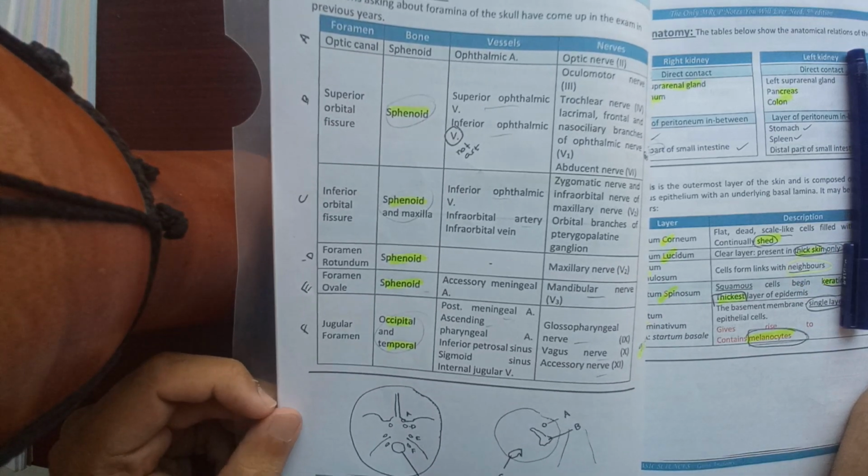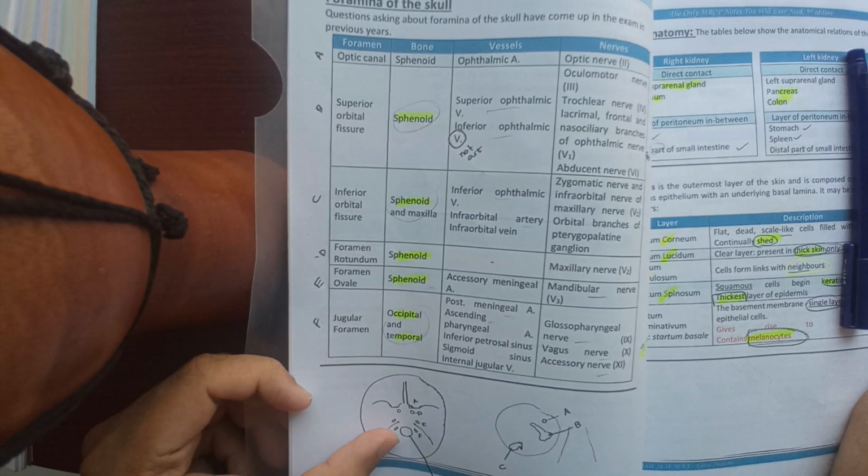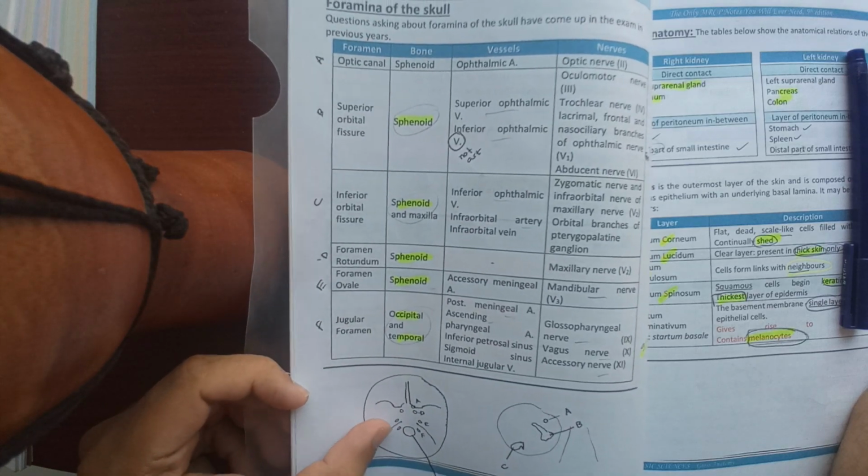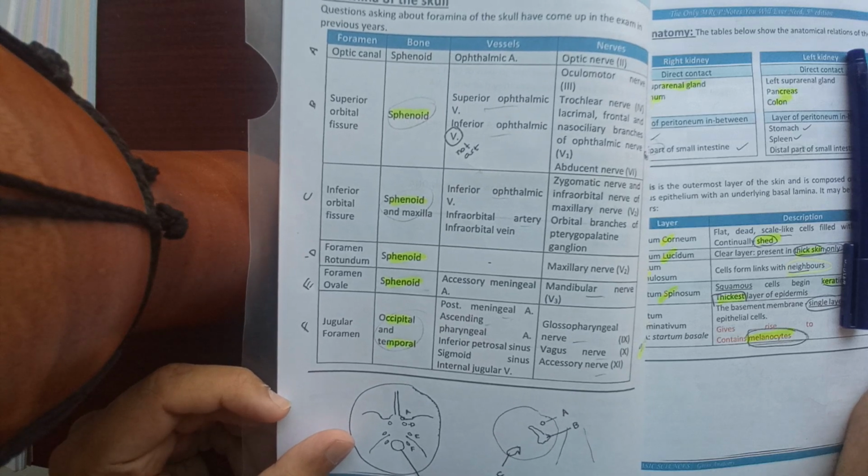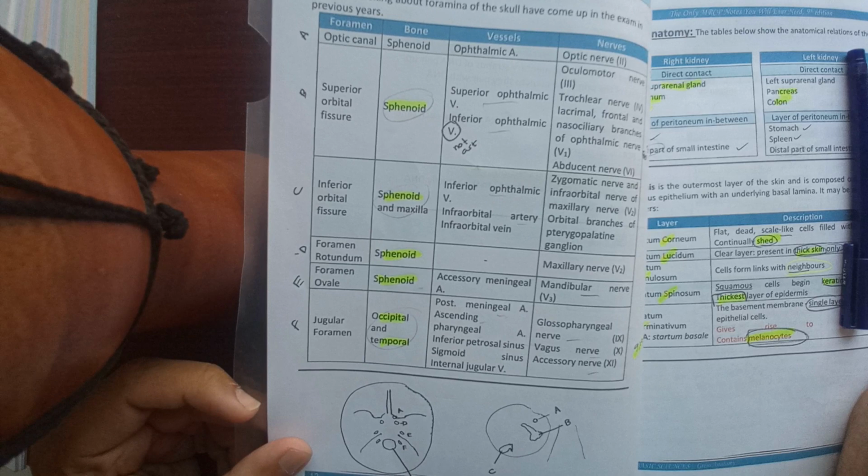Okay, jugular foramen. That is the big one. This one, this is the foramen magnum. So the jugular foramen is this, the next to it, F. Also occipital and temporal, not sphenoid. Posterior meningeal artery, ascending pharyngeal artery, inferior petrosal sinus, sigmoid sinus, and jugular vein.